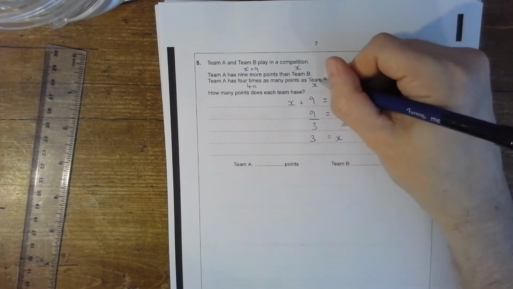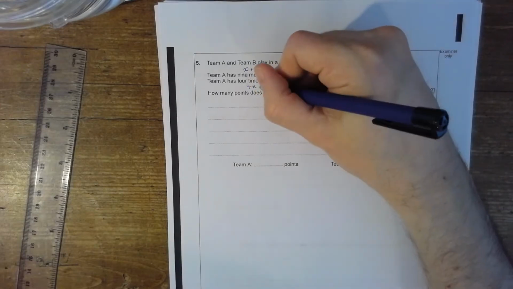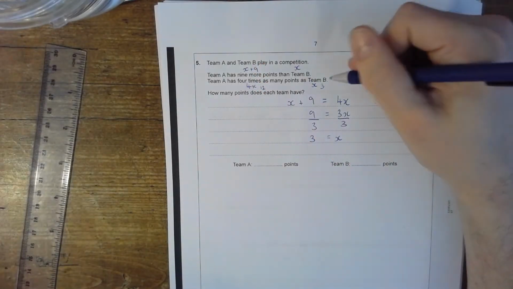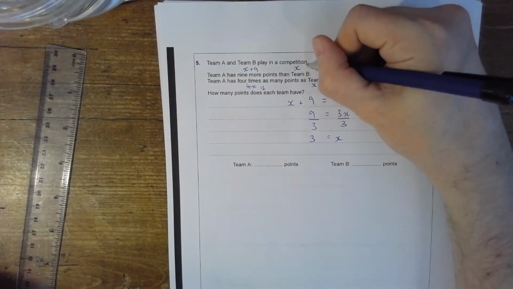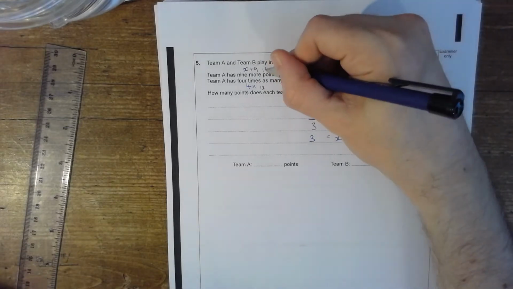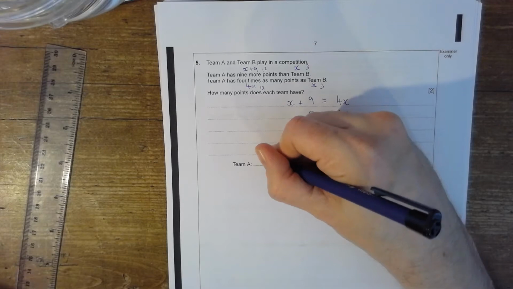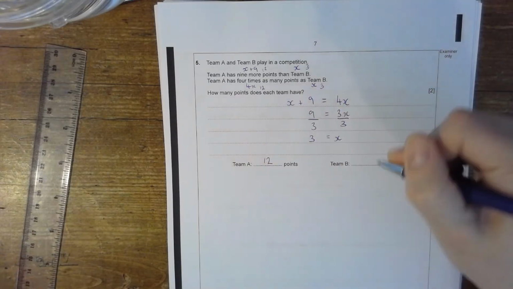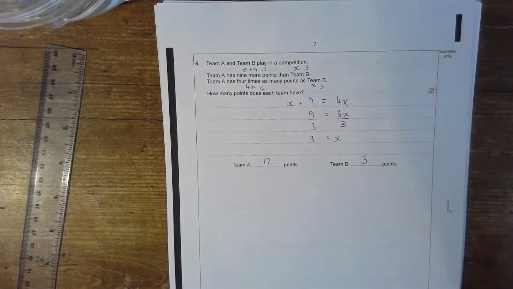So X was Team B, so 3, and then Team A is 4 times as many, so 12. And I just check that works the other way around. So if I'm saying X is equal to 3, 3 plus 9 is also 12, so that works out in both scenarios. So Team A has got 12 points, Team B has got 3 points.